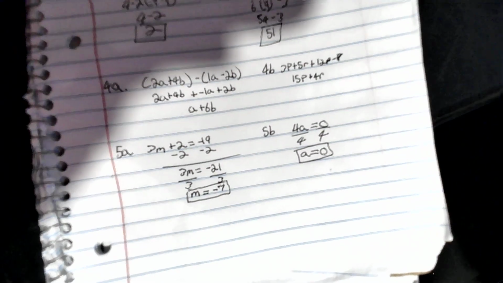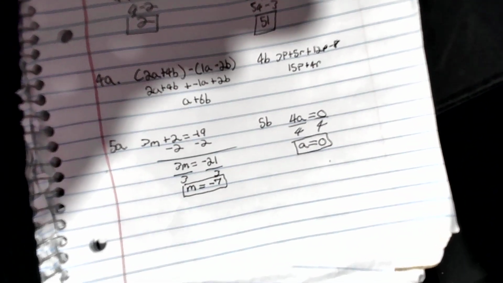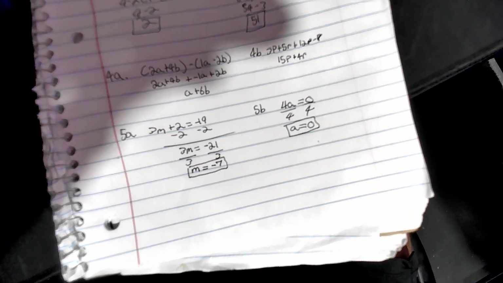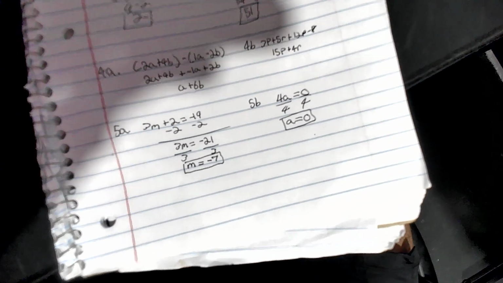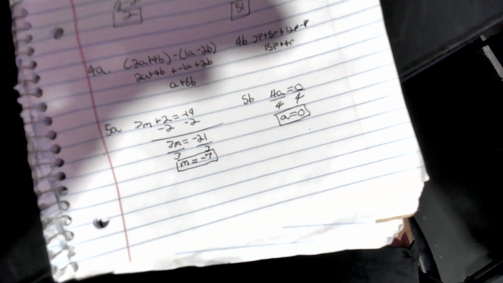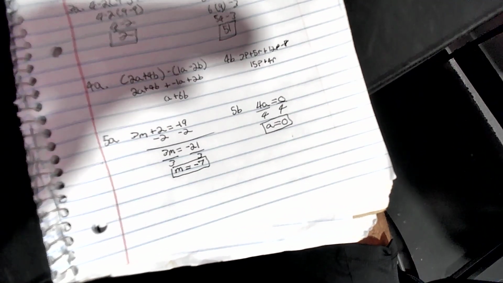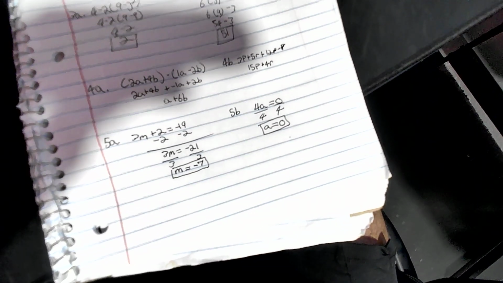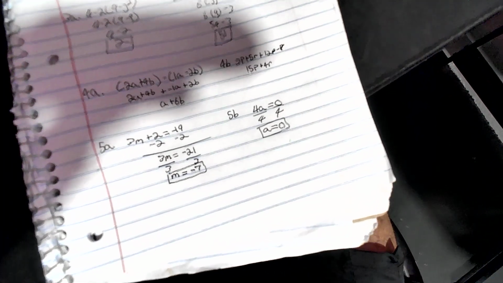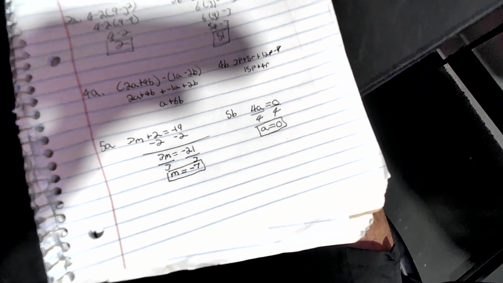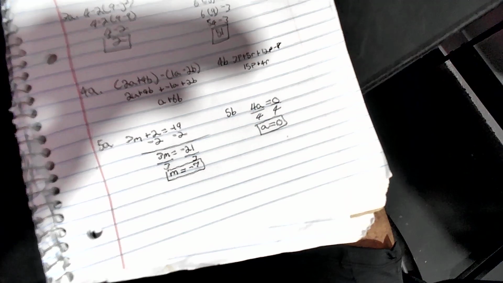For the last set of problems, we were supposed to find m, our missing value. The first problem went 3m plus 2 is equal to negative 19. I see that I have a plus 2, so I'm going to subtract 2 from both sides of the equation, leaving me with 3m is equal to negative 21. So I'm going to divide by 3 to get m alone. Negative 21 divided by 3 is negative 7, and we can check this by plugging negative 7 into 3m.